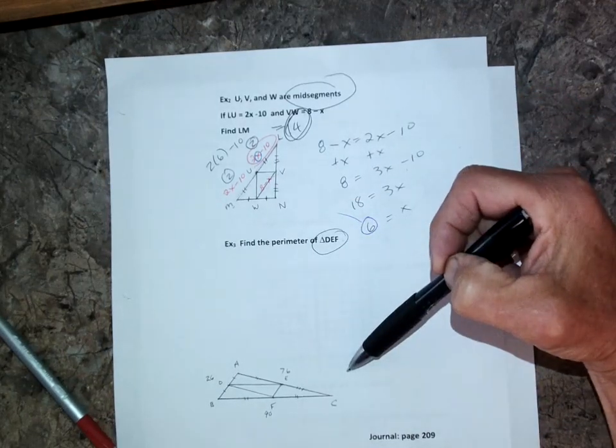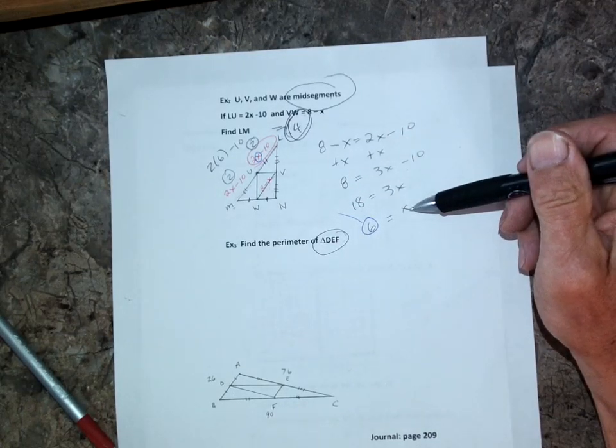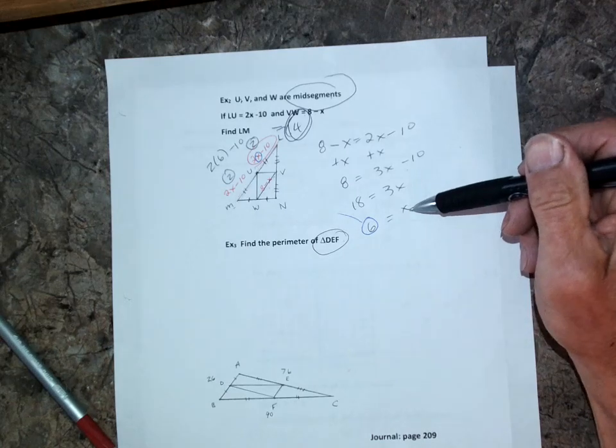Now the perimeter of DEF, that's for this example here. Okay, let's take a look at that. Any questions on that? I don't think so, because you can't ask questions because you're there and I'm here.